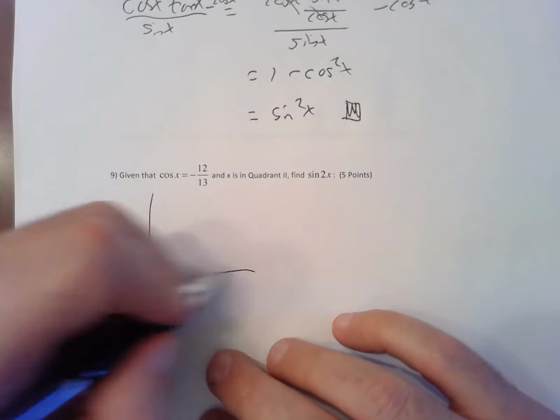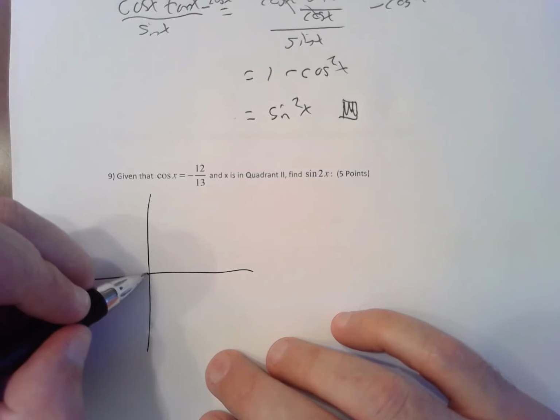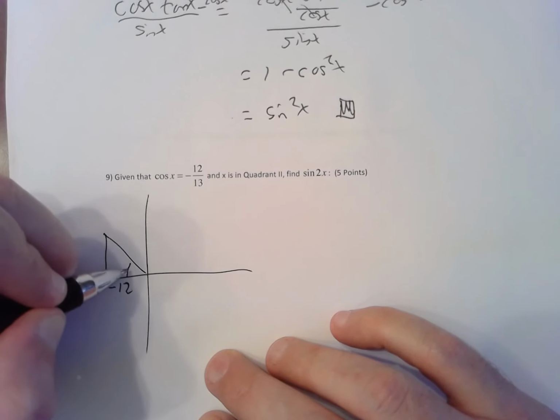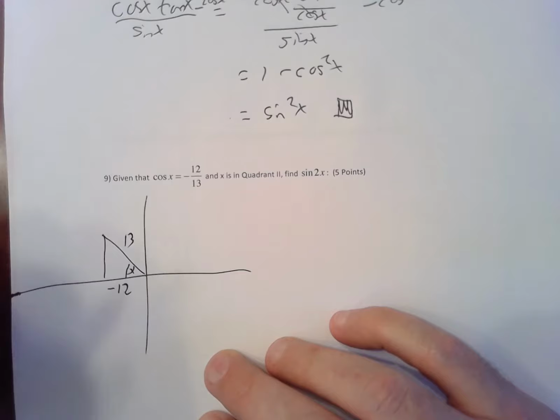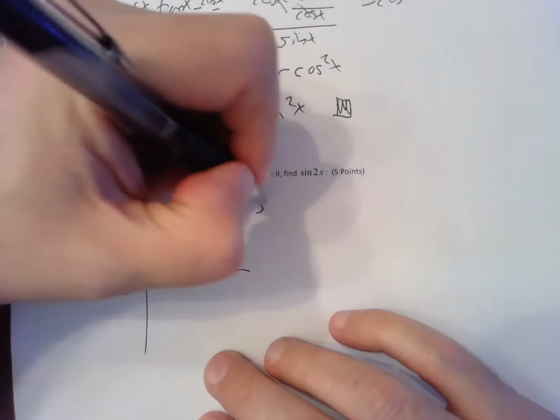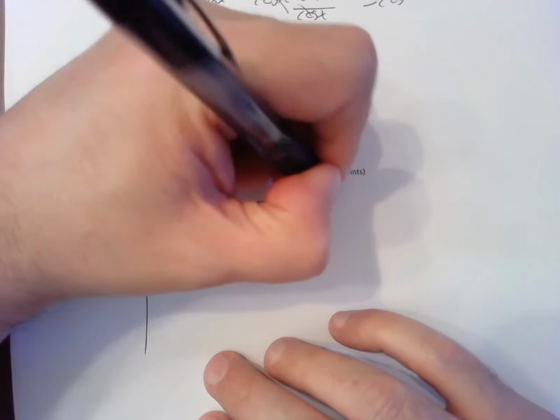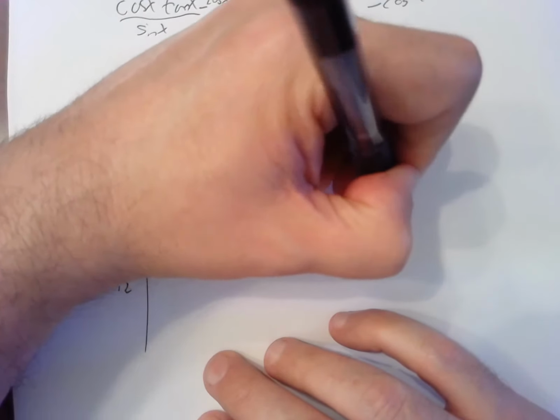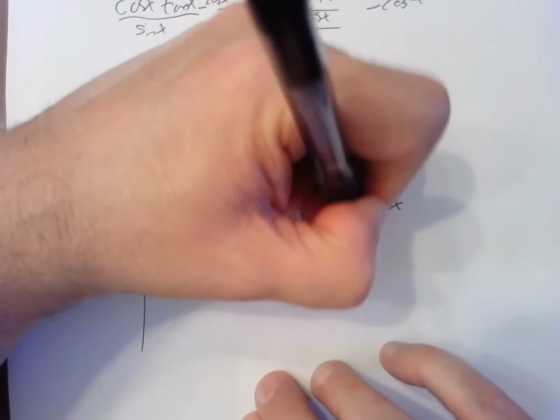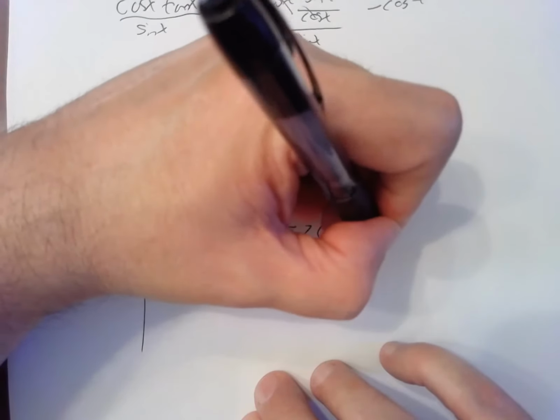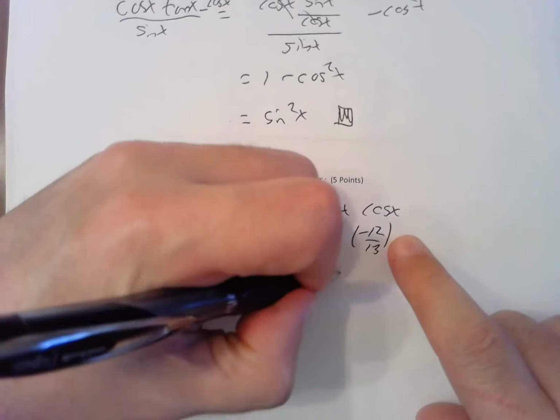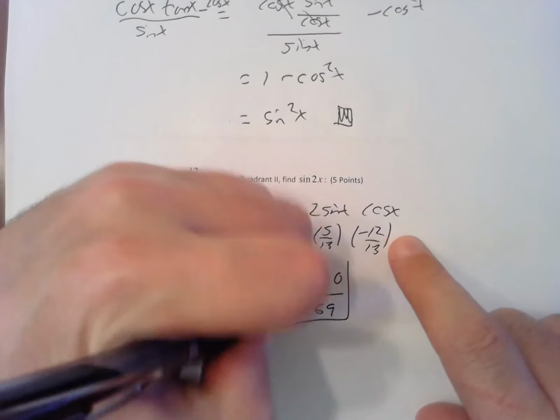Okay, we're in quadrant 2. So we're told this side's negative 12. Here's our angle x. This side is 13. This side would be 5, and that's positive. Sine of 2x is twice sine x cosine x. So twice 5 over 13, negative 12 over 13. So that's negative 120 over 169.